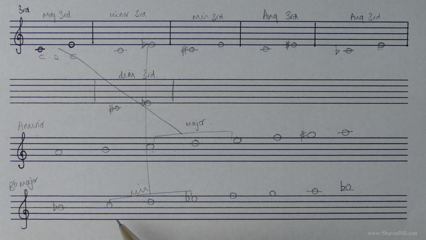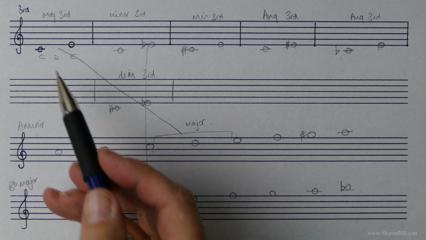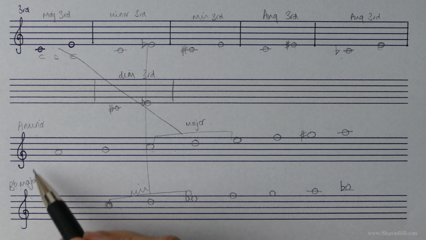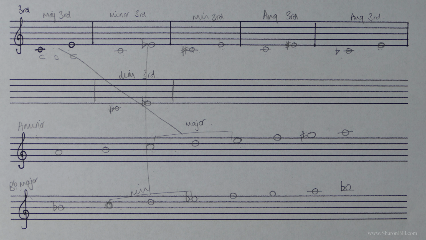So you always have to look at each interval individually. You have to take it a sort of a stage at a time, and you always take the lowest note as the tonic note. Even though you're in the key of B flat major here, if we're counting the interval between these two notes, we're always counting from the bottom note out of the pair for the interval, regardless of the fact what key you're in. So that's the interval of a third.